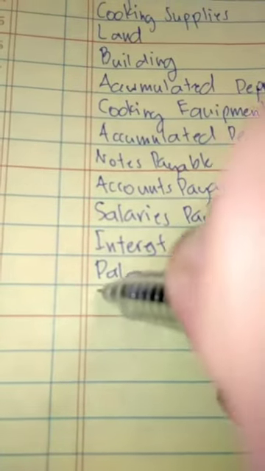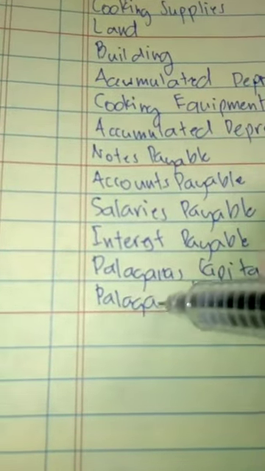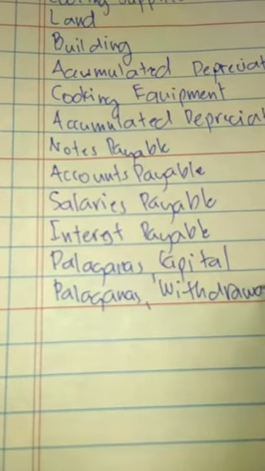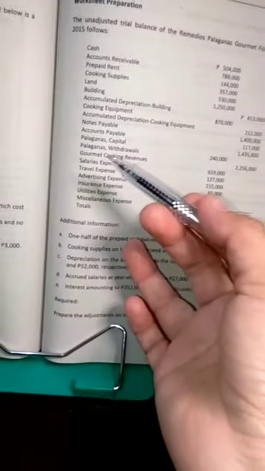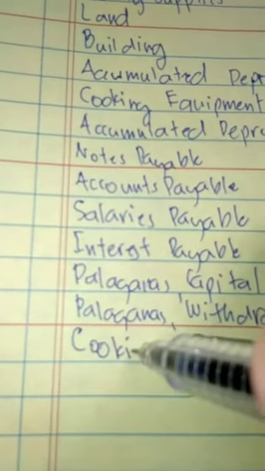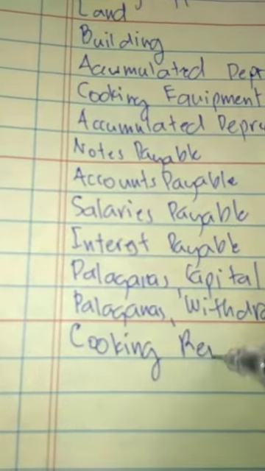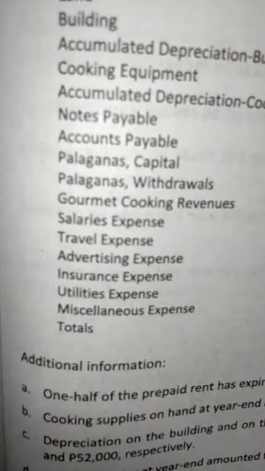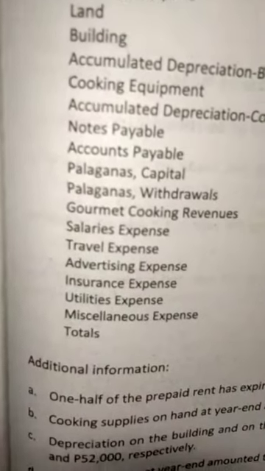Capital and Palaganas withdrawal. Now, next is the revenue account, which is the gourmet cooking revenue. Shaky akong kamot class. Cooking revenue. And then, you will now proceed to the expenses.